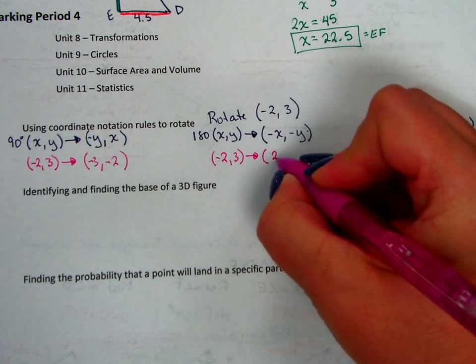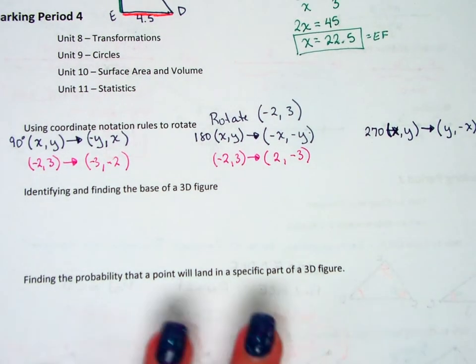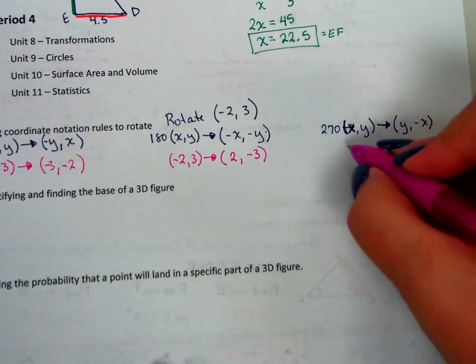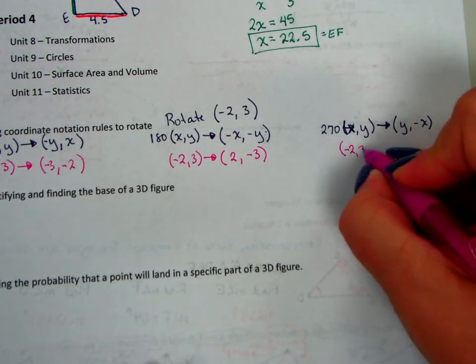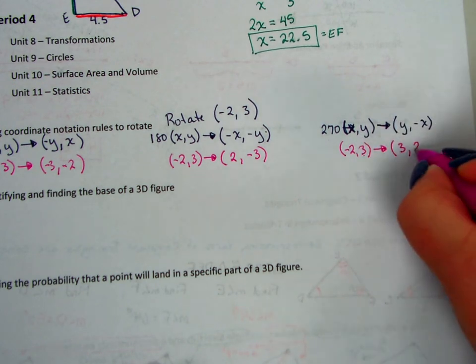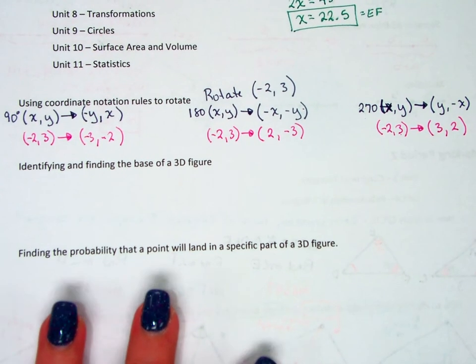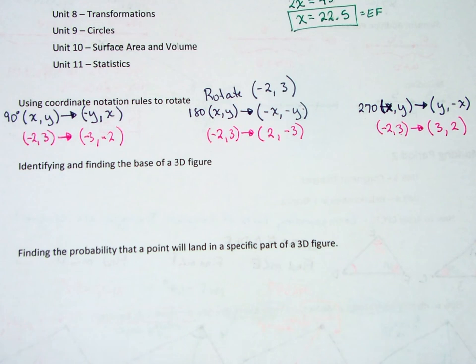Okay? 180 says take that original point, (-2, 3), and it becomes the opposite of x. X is -2, so the opposite is +2. And the opposite of y, so -3. And then last but not least, (-2, 3) for 270 degrees becomes y, 3, the opposite of x, +2. And again, you'll have your pink formula charts, so you don't have to memorize the rules. You just have to be able to apply them.